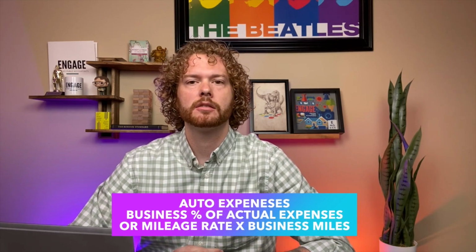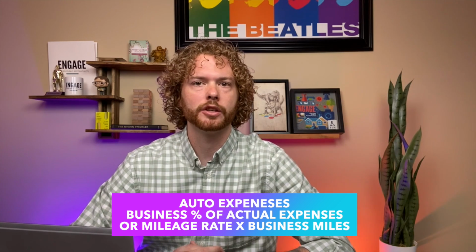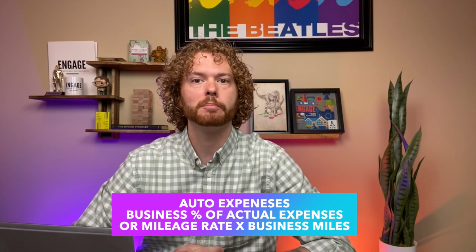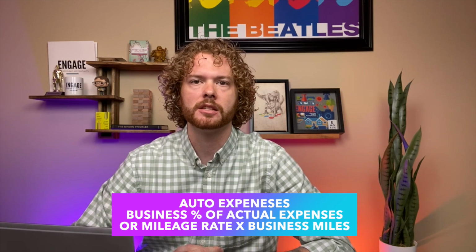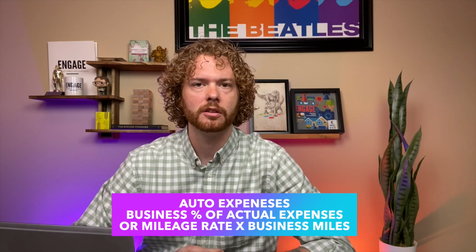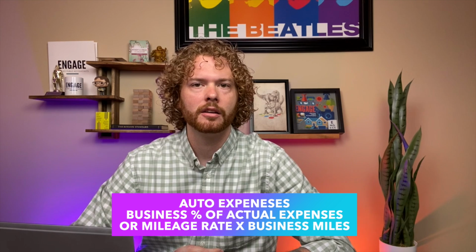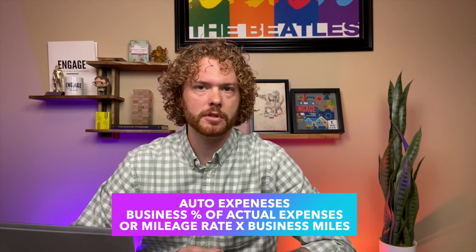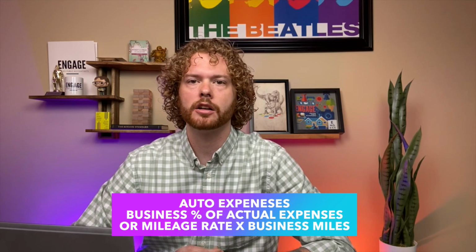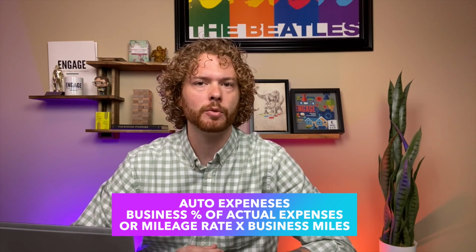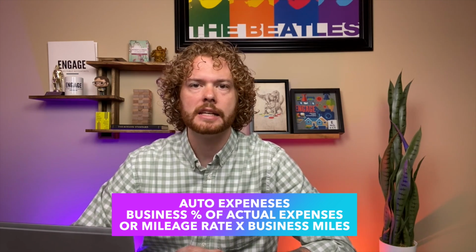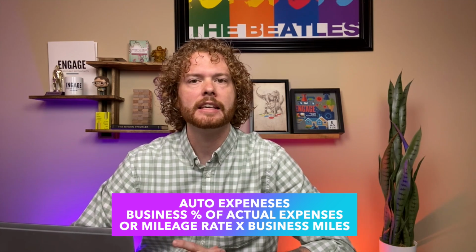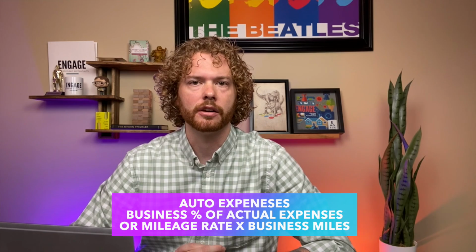Auto expenses. Now these may or may not already be included in your profit and loss for the business. So you can reduce your taxable business income by the business use percentage of your auto expenses or the mileage deduction, whichever is higher. There is a lesson specifically about how to calculate this, but if your auto expenses are already in your profit and loss as 100% deductible, an adjustment will need to be made on the tax return to increase your taxable income on your profit and loss to better reflect the actual business expense for the year.